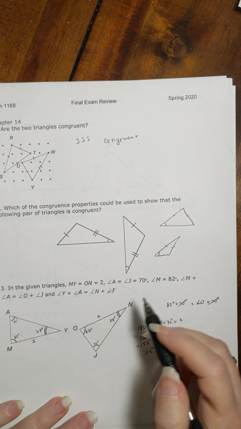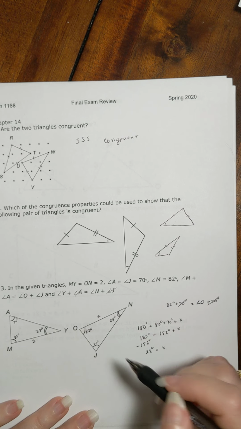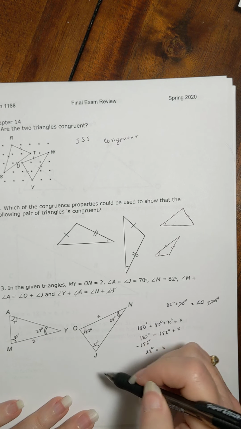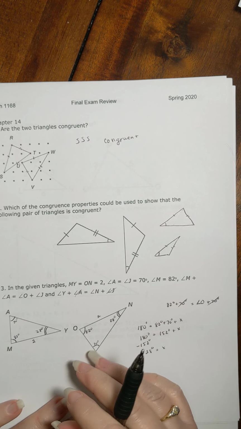And so therefore, are the triangles congruent? Yes, because angle, side, angle. Okay? And so you know that they are congruent.